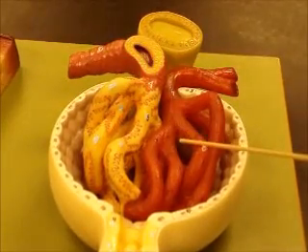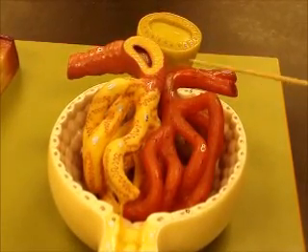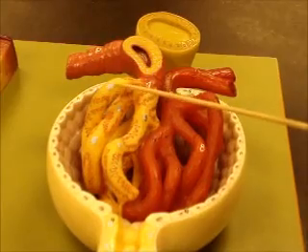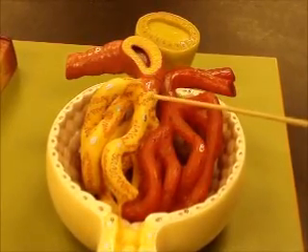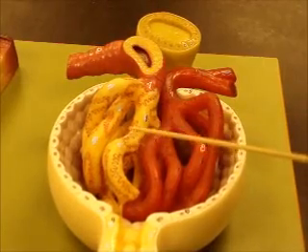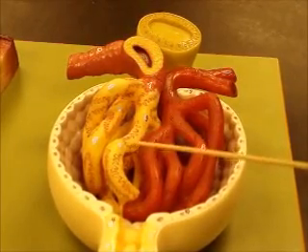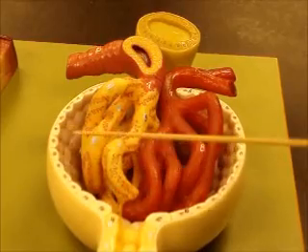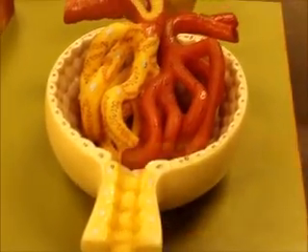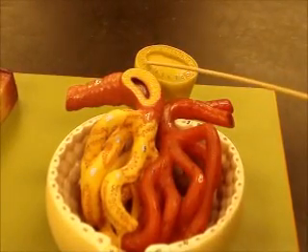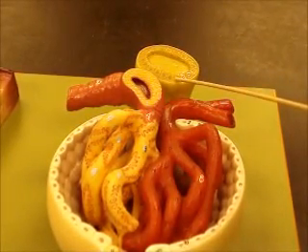Afferent arteriole, glomerulus, efferent arteriole, podocytes. The podocyte nucleus is blue. Foot processes, all those little teeny feet. Bowman's capsule, Bowman's space, proximal convoluted tubule, distal tubule, macula densa cells.